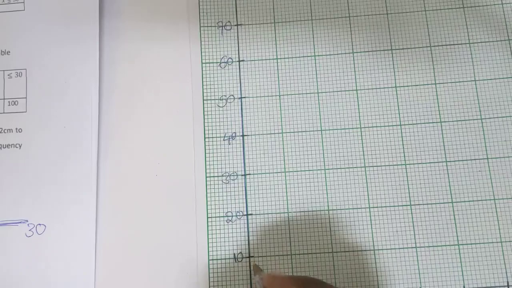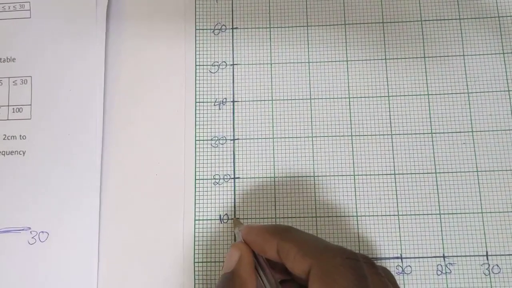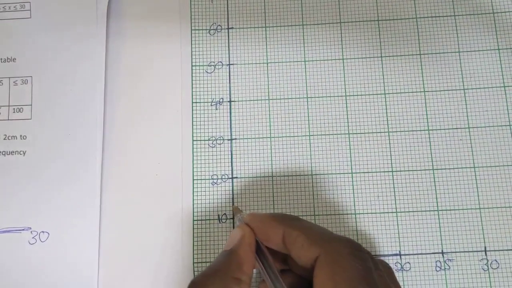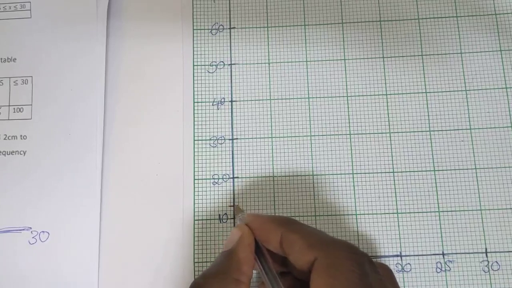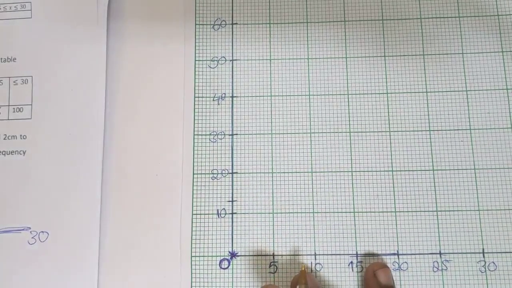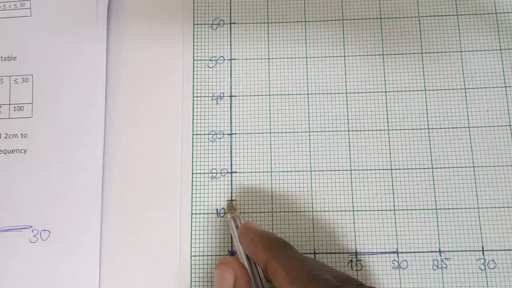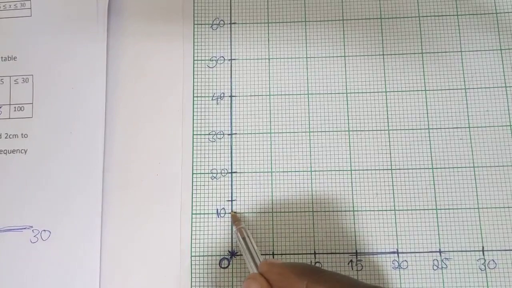For the y-axis, it is here, 10, 11, 12, 13. I will indicate it like this, so that you know where 13 is. That is where 13 is, and there are 3 boxes that we have added.